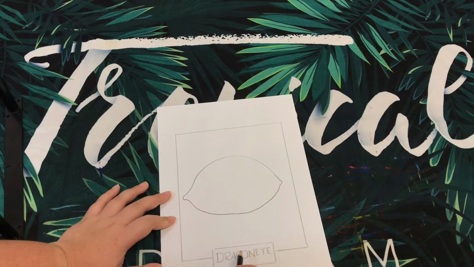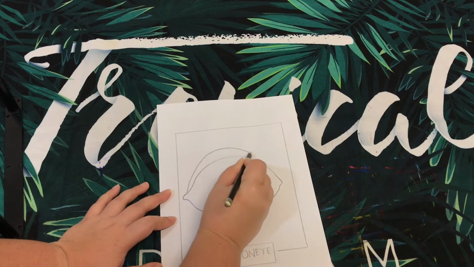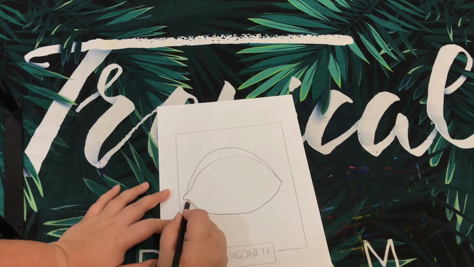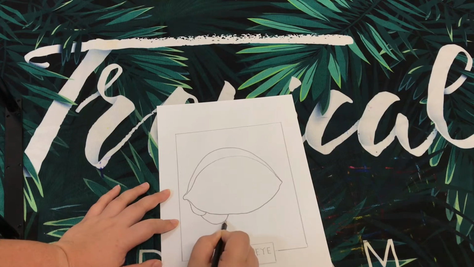So now I'm going to draw the eyelid. The eyelid start from here, then it goes there. Okay, another option for you, you want to draw the eyelid, you can do it like this also.